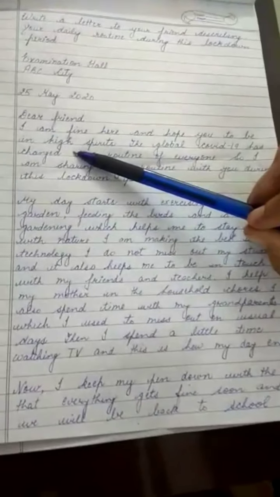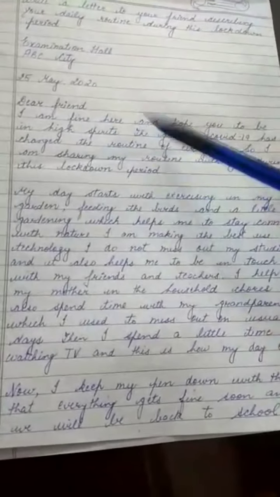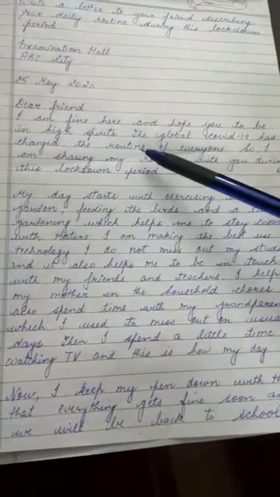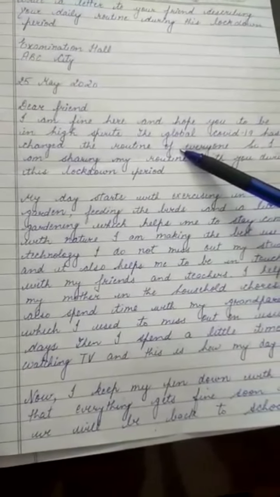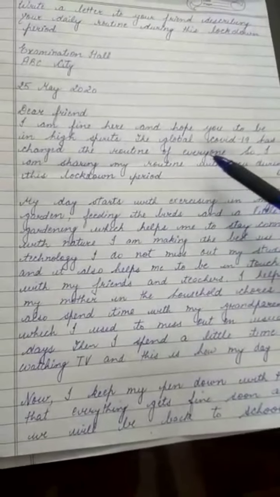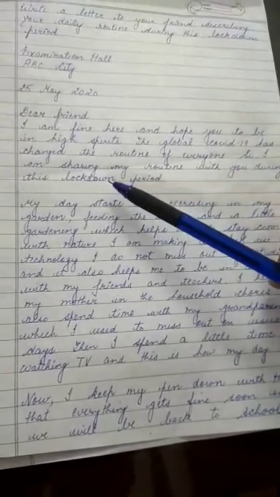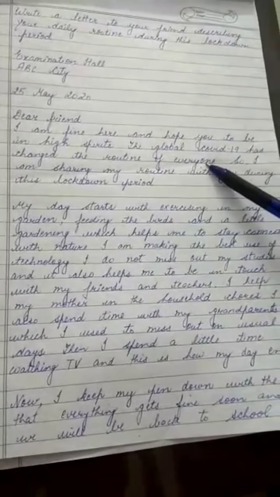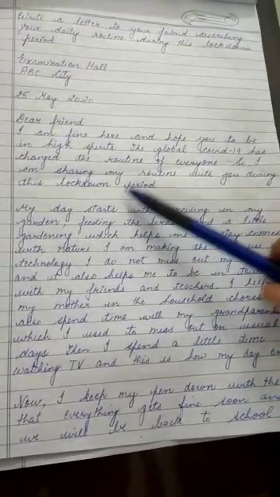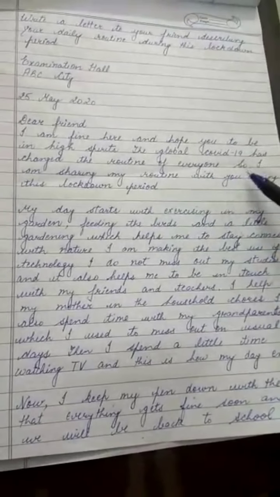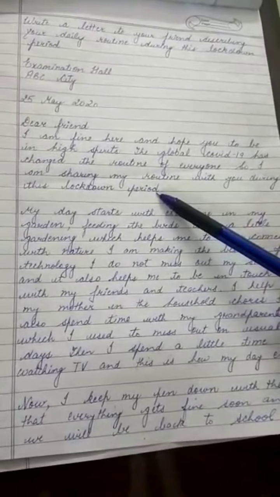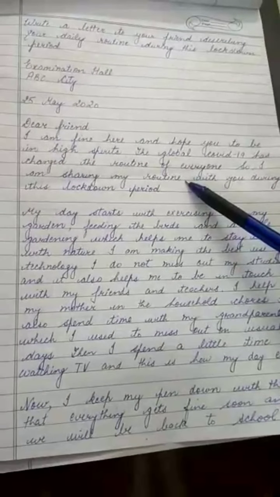So start like this: I am fine here and hope you are in high spirits. After that, you write the purpose, like: the global COVID-19 has changed the routine of everyone. So I am sharing my routine with you during this lockdown period. So here the first paragraph ends.